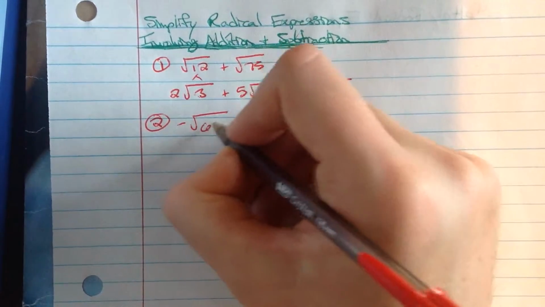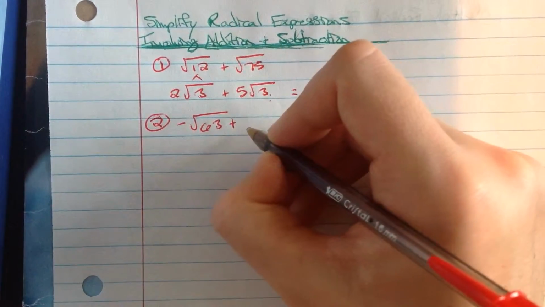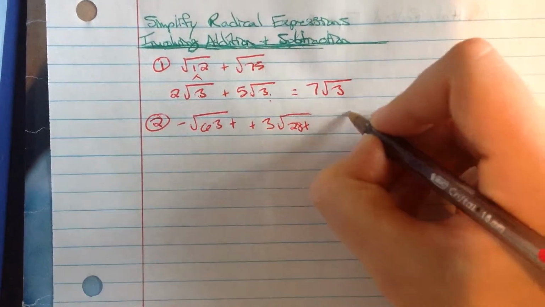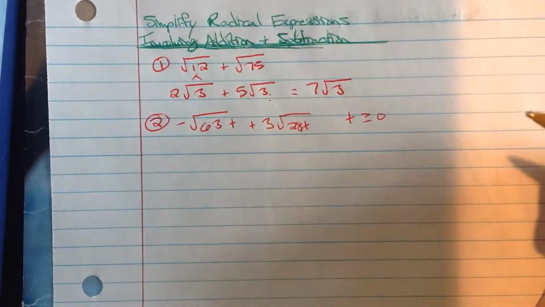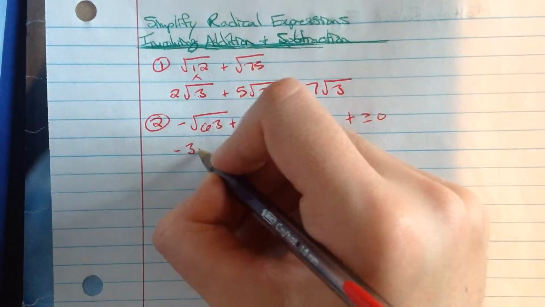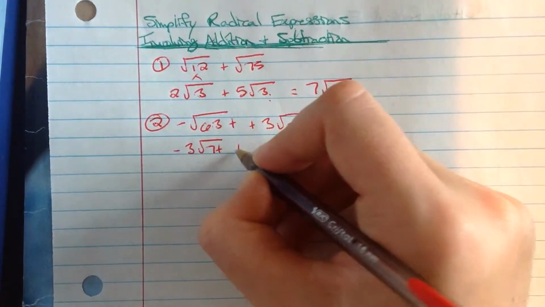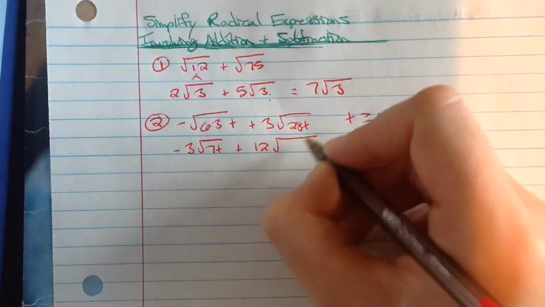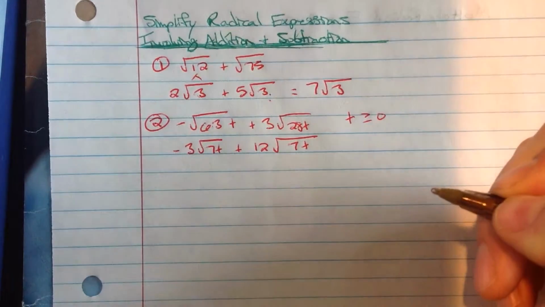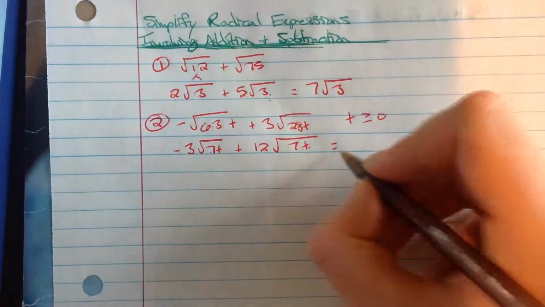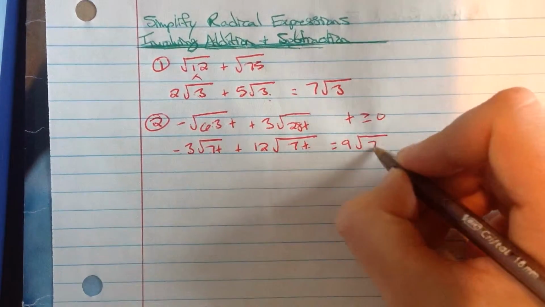Negative square root of 63t plus 3 square root of 28t, assuming t is bigger than or equal to 0, simplifies to be negative 3 square root of 7t plus, this one can also simplify to be 12 square root of 7t. Now that they have the same thing under the square root, 12 minus 3 makes 9 square roots of 7t.